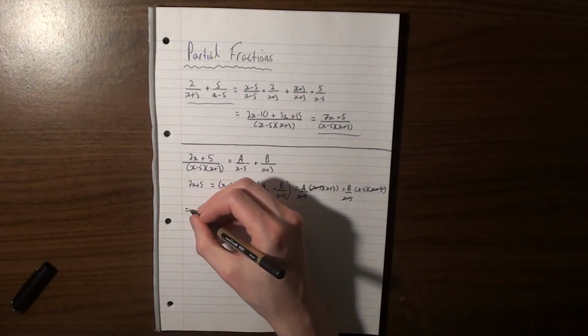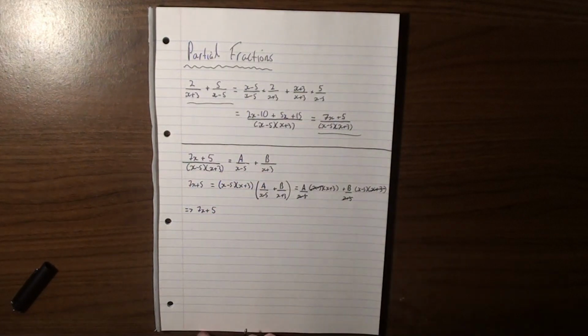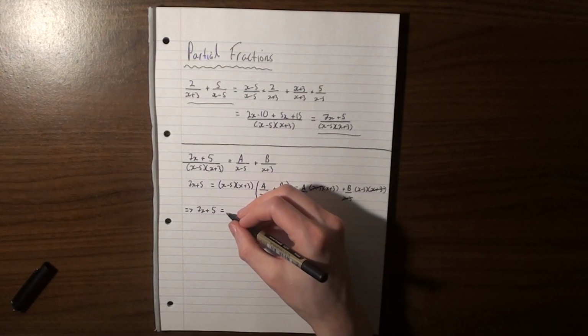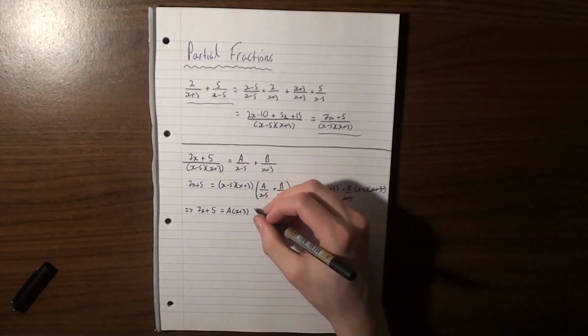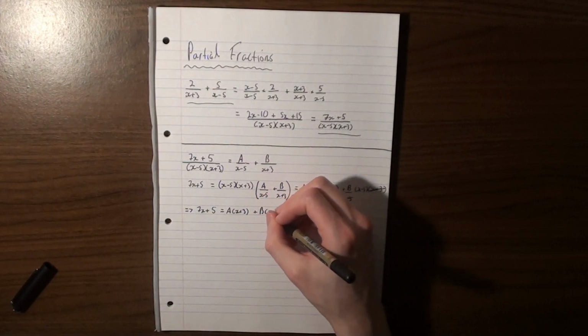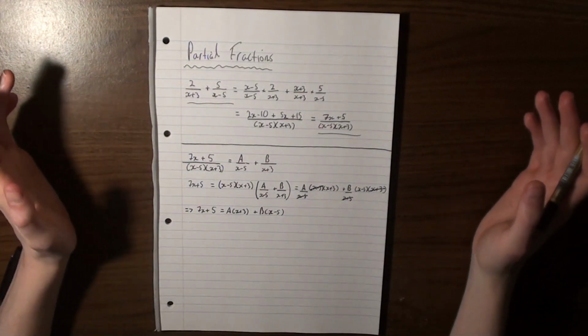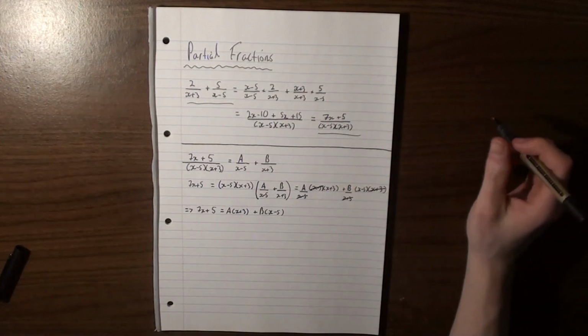So then we're left with an equation that says that 7x plus 5 is equal to a(x plus 3) plus b(x minus 5). So an equation without any numerators, without any denominators, just a straightforward single line of logic.